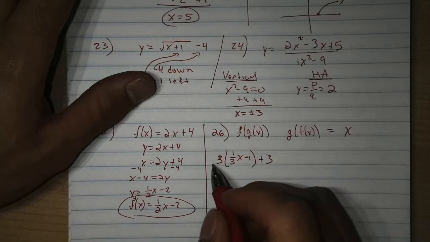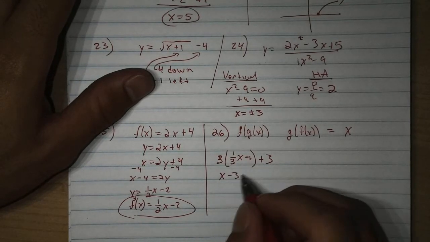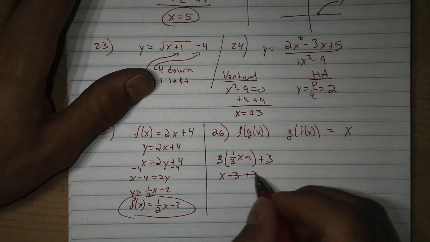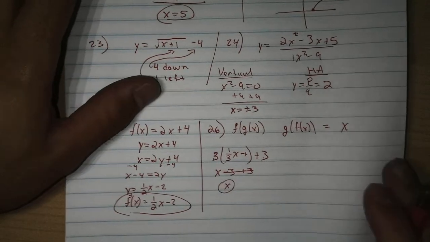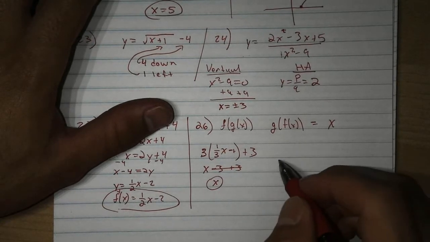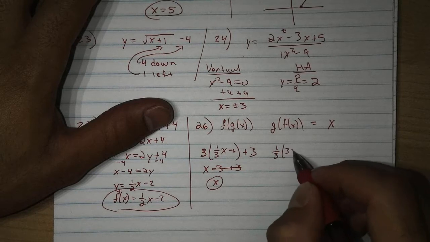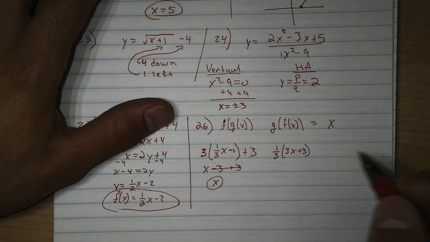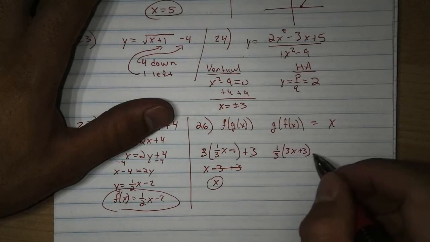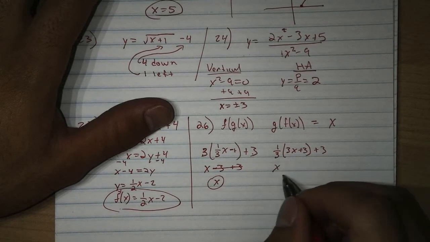Right. Distribute this. This times this is just x. This times this is negative 3 plus this 3. We get x. And I have to do it also over here the other way. 1/3 of 3x plus 3, and then plus that 3. Distribute. We just get x.